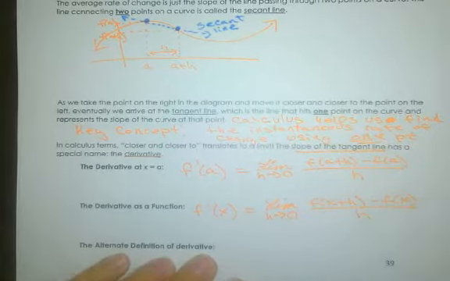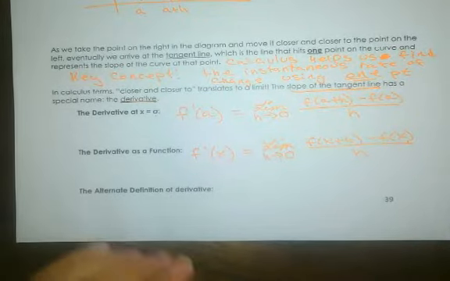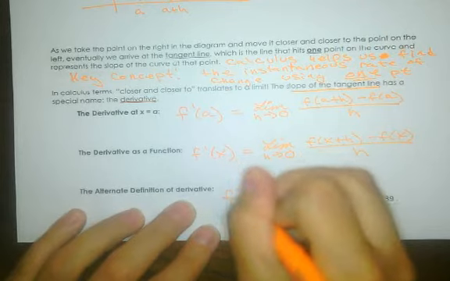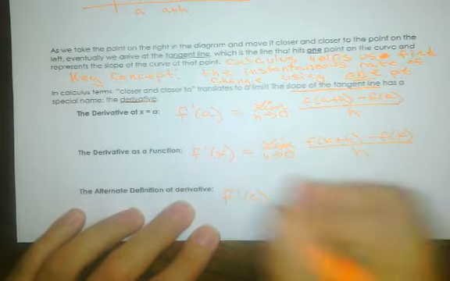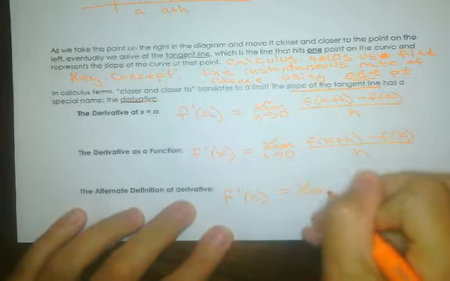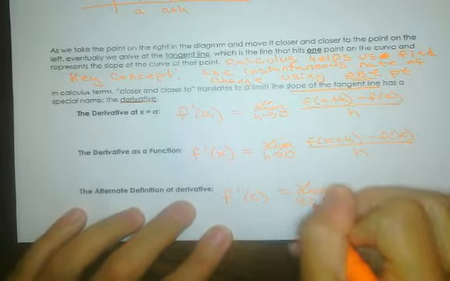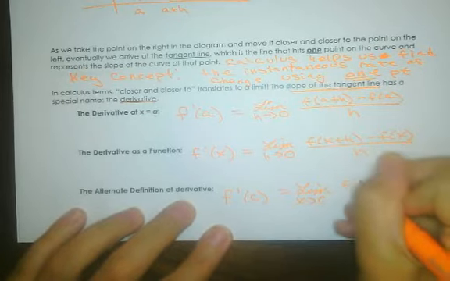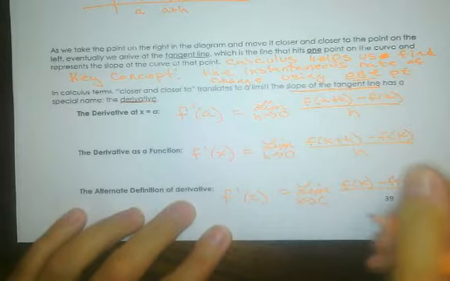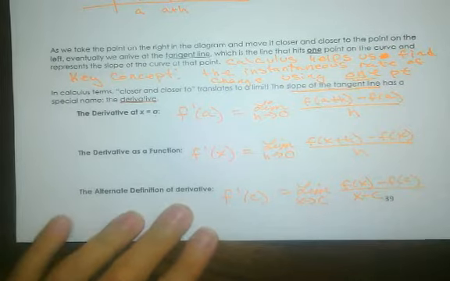all over h. And then the alternate definition of the derivative, sometimes you'll see this written out. Sometimes they'll use a c. And it's going to be the limit as x goes to c of f of x minus f of c all over x minus c.